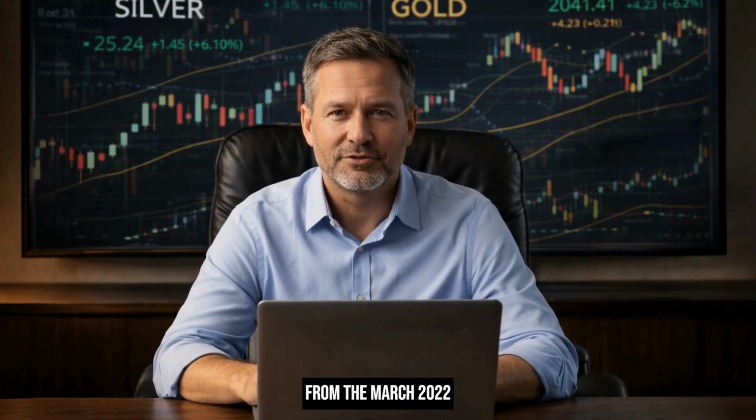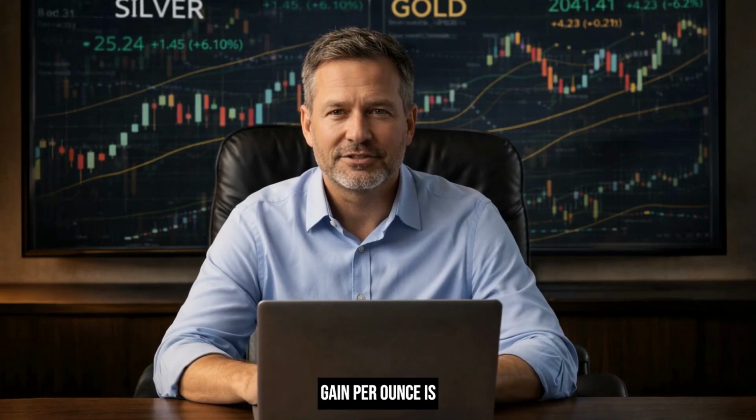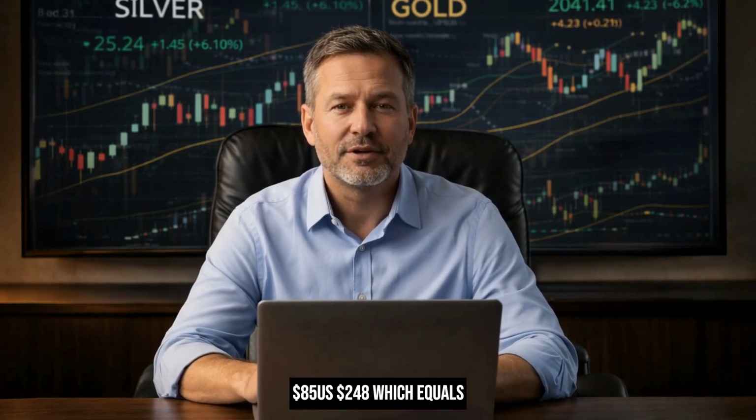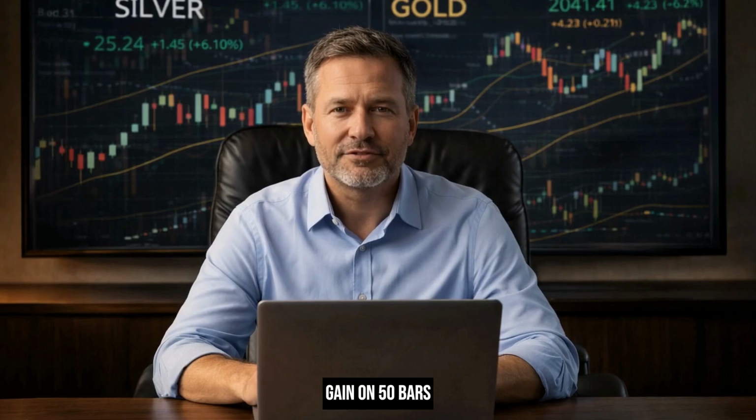Gain on 50 Eagles is $2,845. Then selling 50 bars from the March 2022 purchase at a $24.08 basis, gain per ounce is $85 minus $24.08, which equals $60.92. Gain on 50 bars is $3,046.